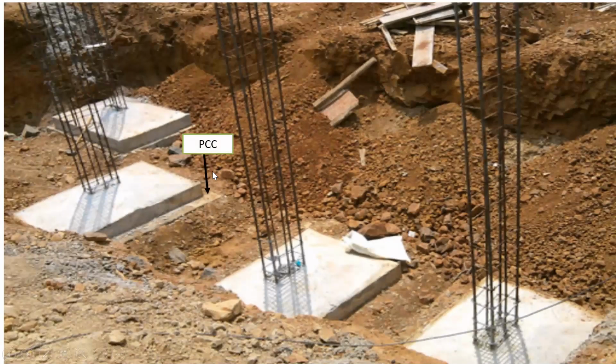This is a photo of another footing. If you can remember, we had done the excavation, then we had placed a PCC here. This is how a PCC looks, and this is the footing. So this is quite a sloped footing they have given. Nowadays we don't go for sloped footing. The better footing is the isolated footing. This is how an isolated footing looks. So we have a PCC here and we have a footing here. This is how it looks.